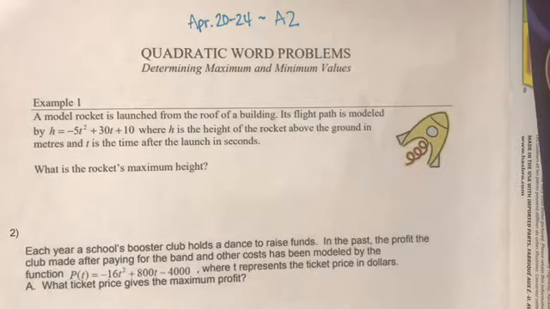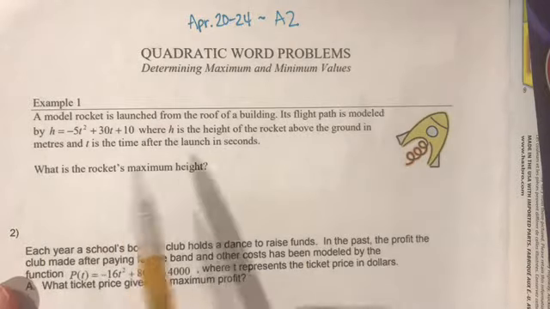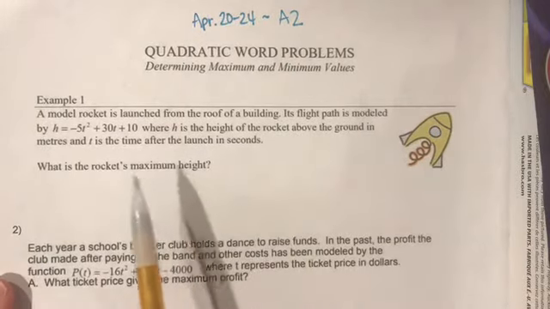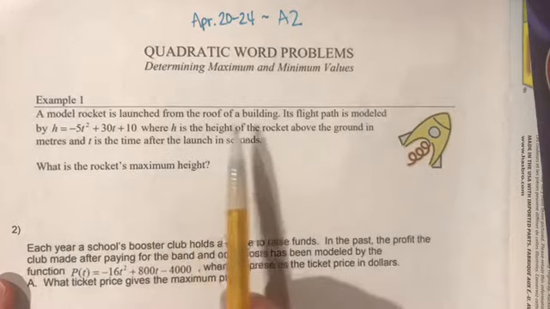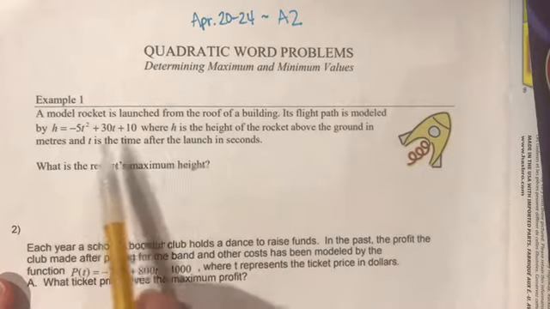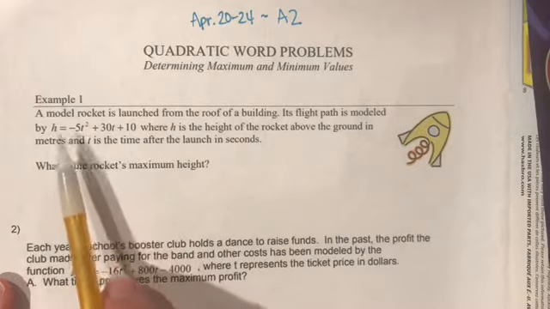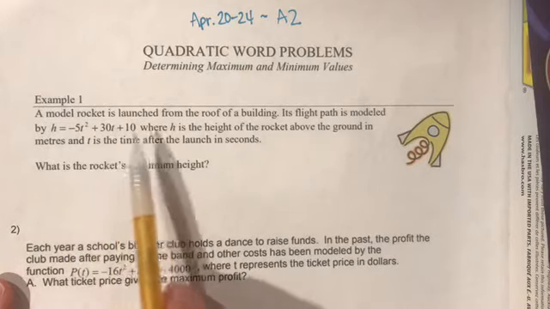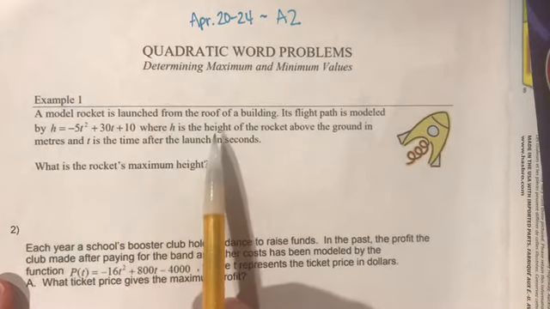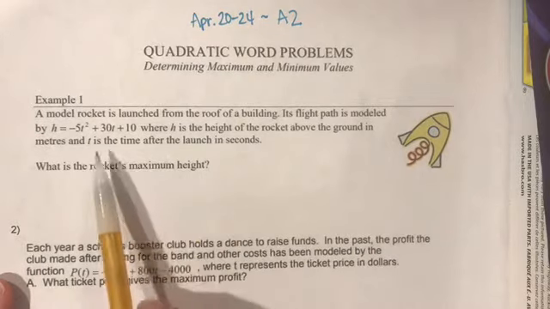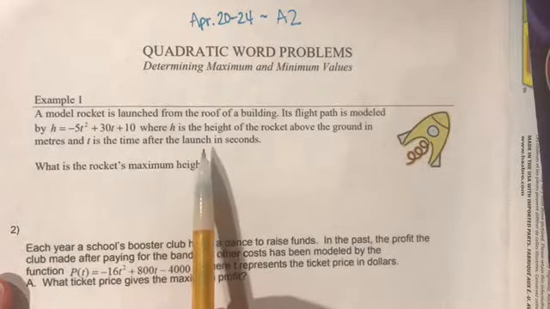So what this is, is real life problems. This is talking about a model rocket from a roof of a building. Its flight path is modeled by this formula. Notice it's not X's and Y's, it's H and T, which is fine. H is the height of the rocket above the ground, and T is the time after it launches.